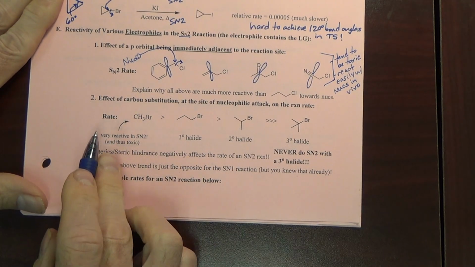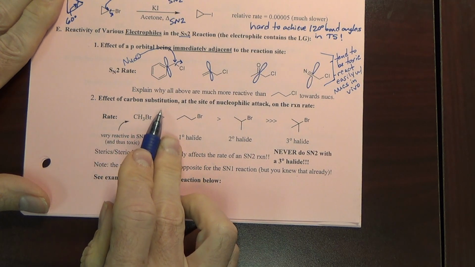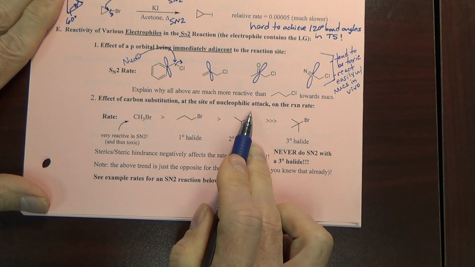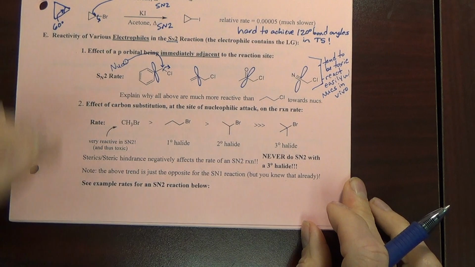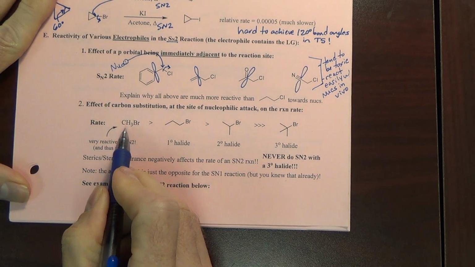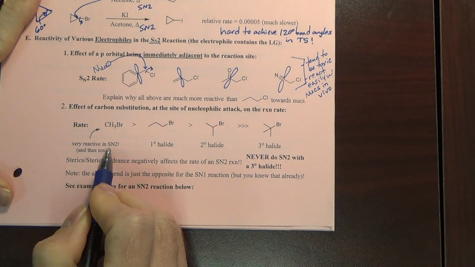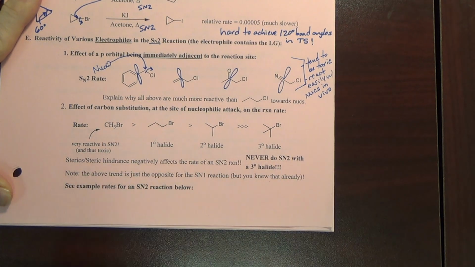Okay, number two. We can look at the effect of carbon substitution at the site of nucleophilic attack on the reaction rate. Now, methyl bromide is very reactive in an SN2 reaction and thus toxic.